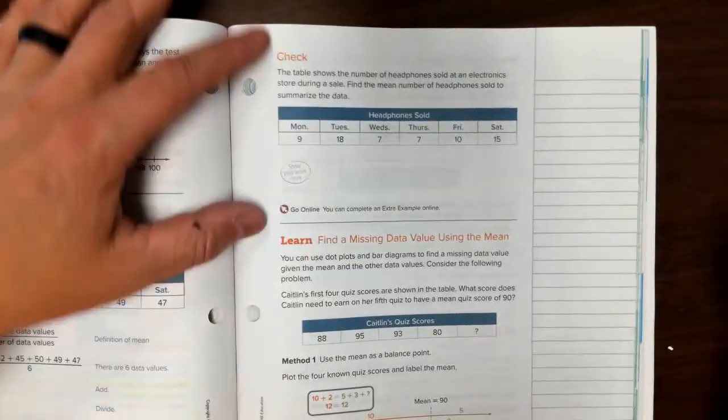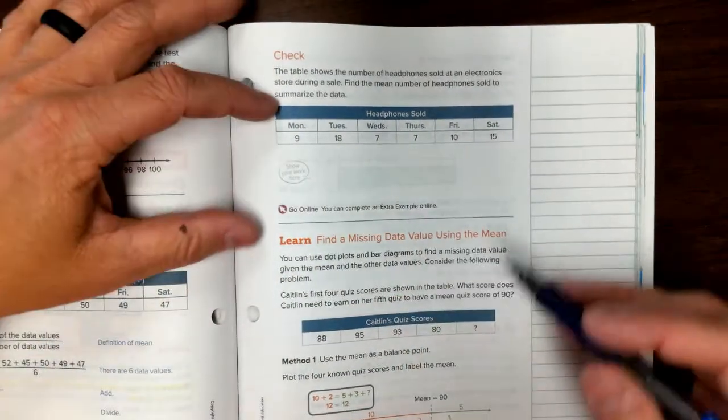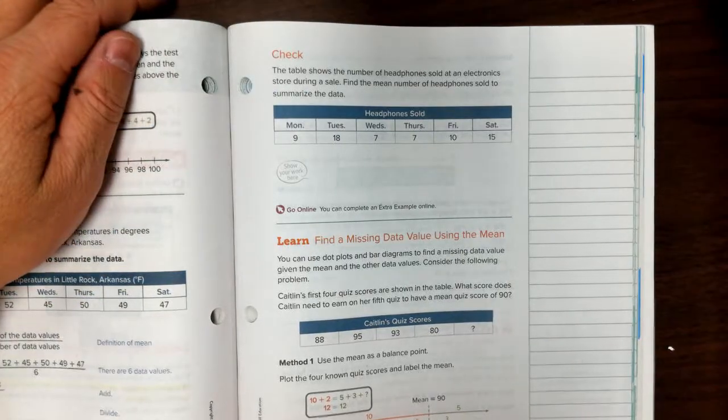Okay? All right. I want you to do this check question. Pause your video, do the check question, then come back and check your work. Make sure you read it carefully.